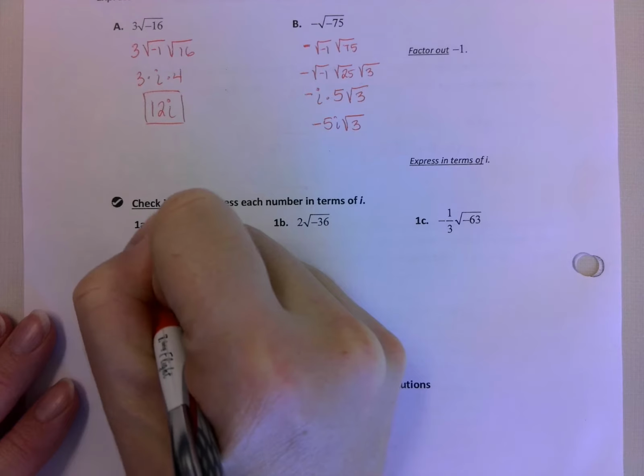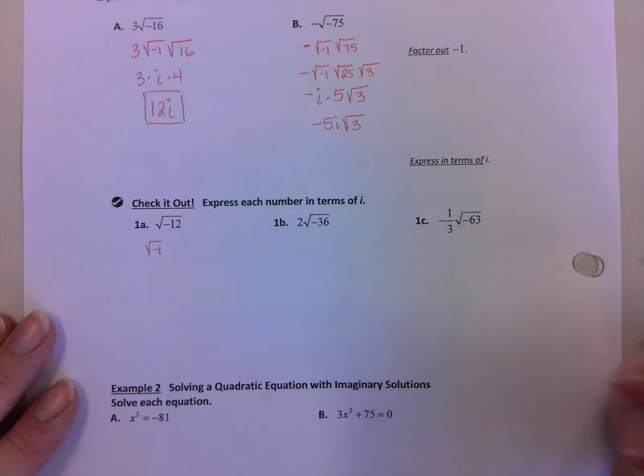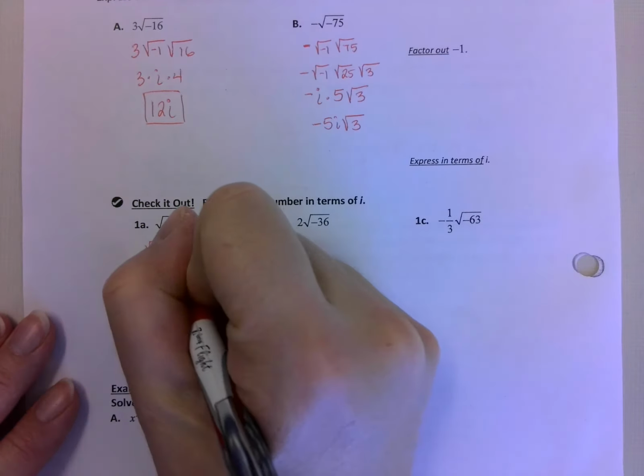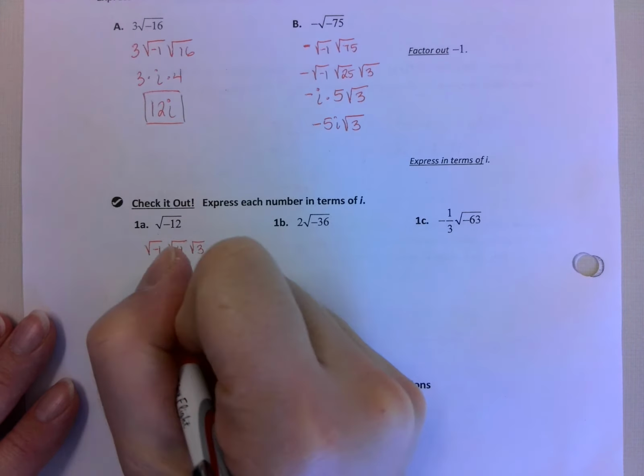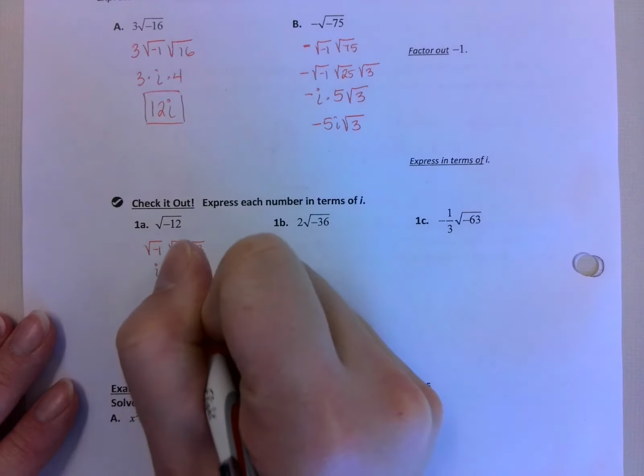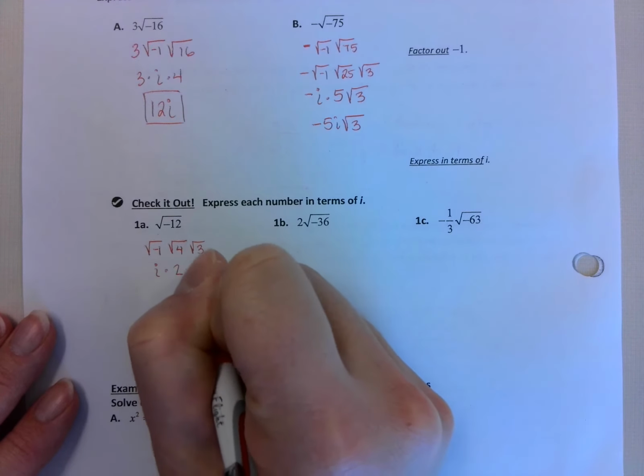I'm going to break this down. So square root of negative 1, that's the new thing. Then we need to break down the 12. Biggest perfect square is 4, and then times 3. So this becomes an i. Square root of 4 is 2. Square root of 3 stays.